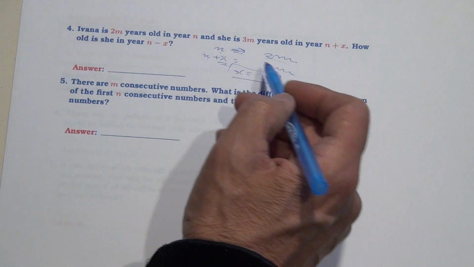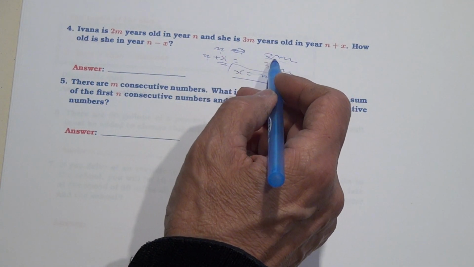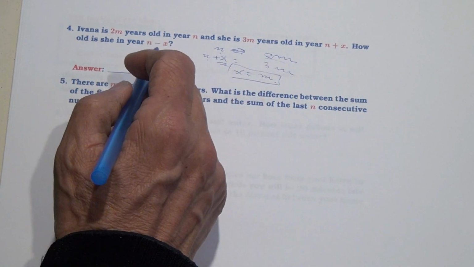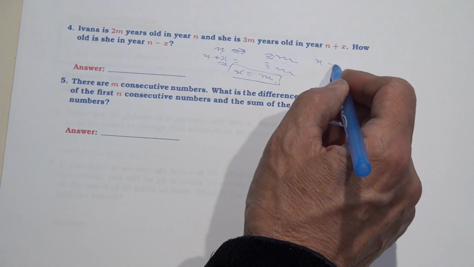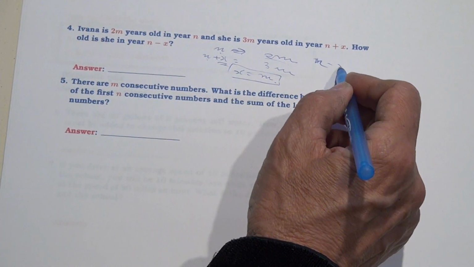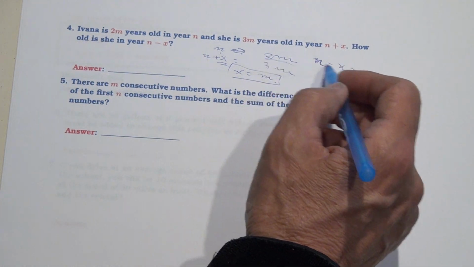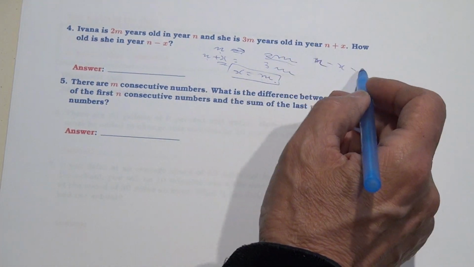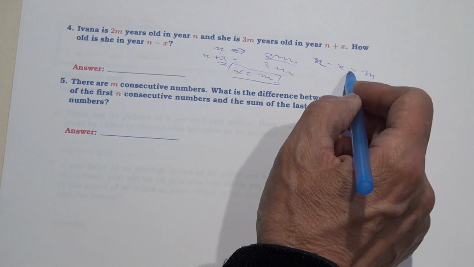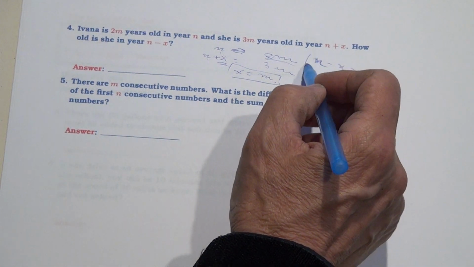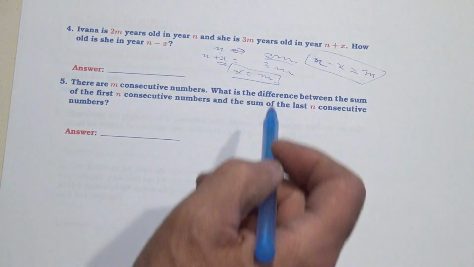And now, in year n, she was 2m. But from n, x years ago, means n minus x. Then what? X was m. And this was 2m. So if you take out m, she must be m years old x years ago.